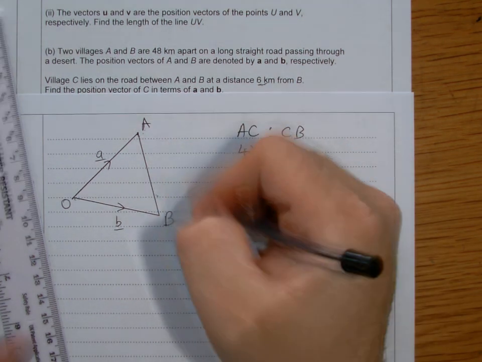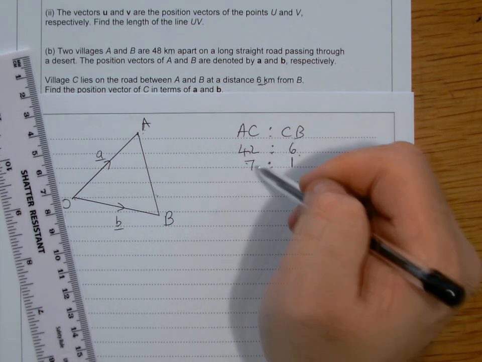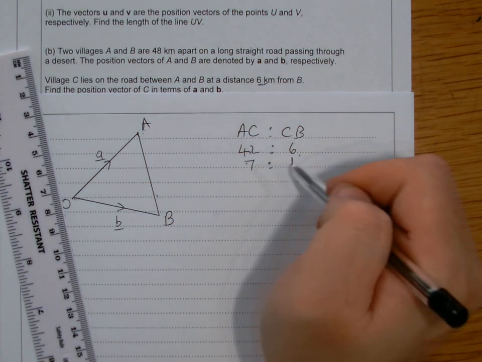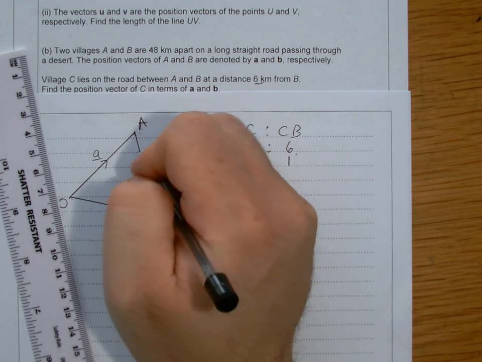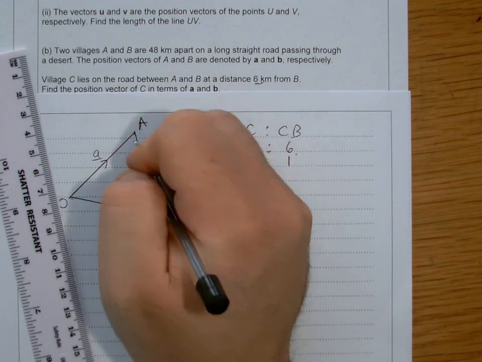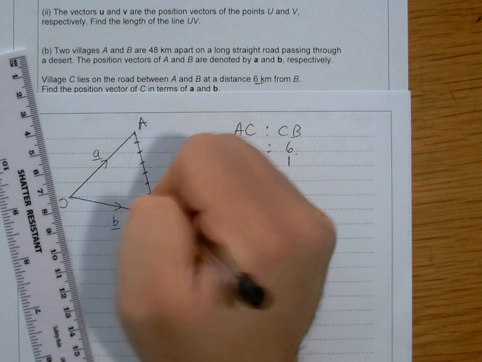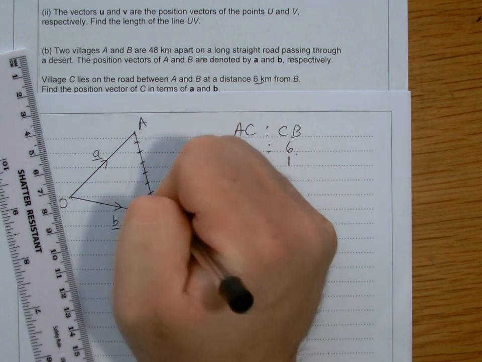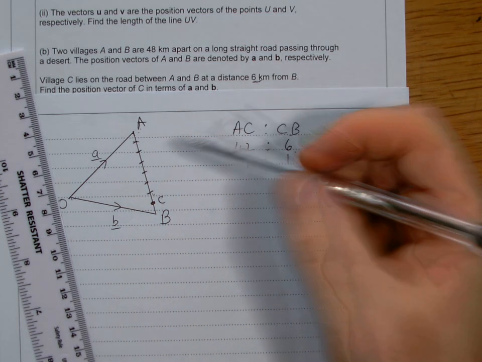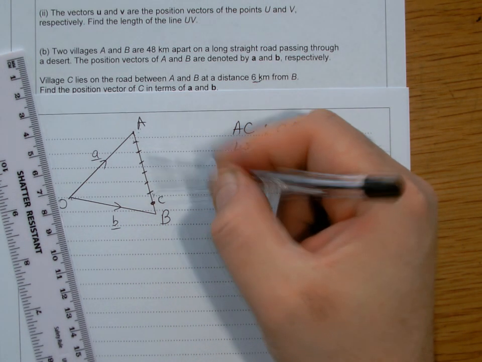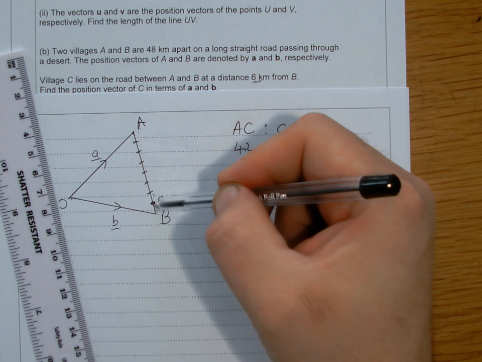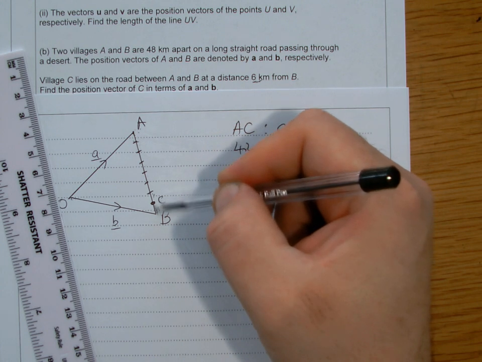So what that means is this line is split up into 8 sections. 7 and 1 is 8. So we can do that easily. Cut it in half, and then halve it again, and then halve it again. That's quite nice there to cut that into 8. So C would be literally here, because if you count there, we've got 1, 2, 3, 4, 5, 6, 7 parts there, and then just one part here, which would represent the 6 kilometers.